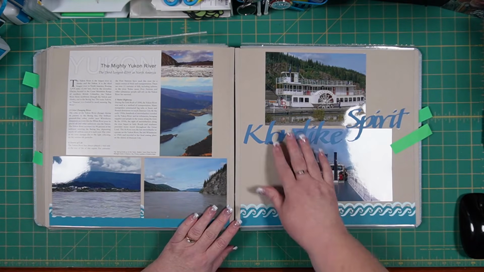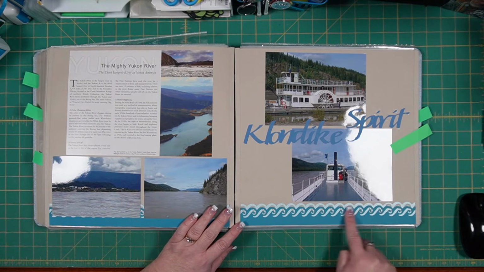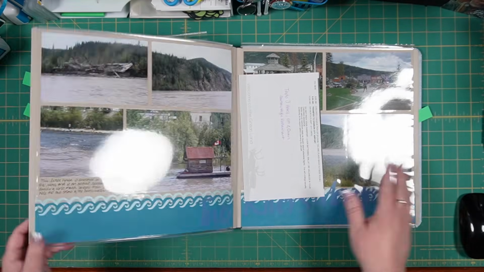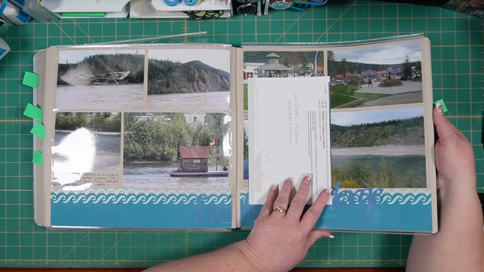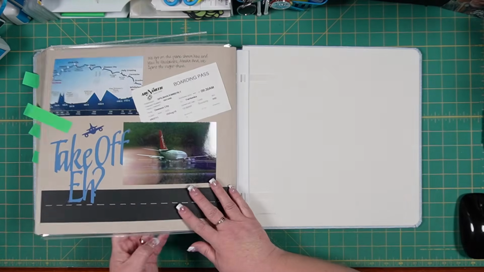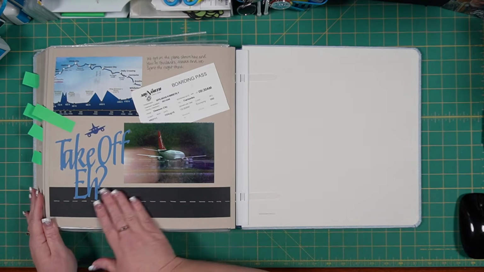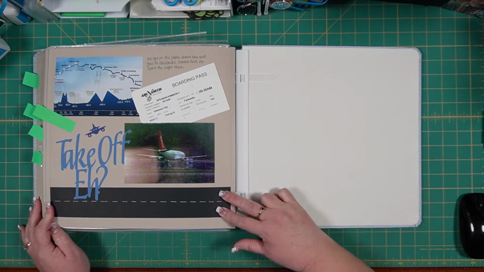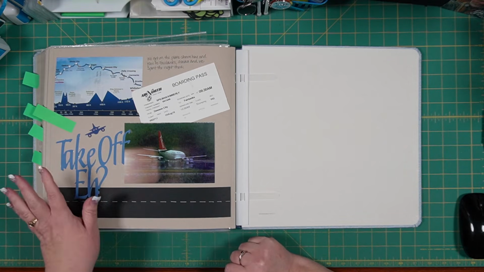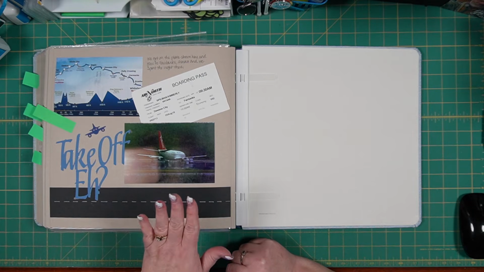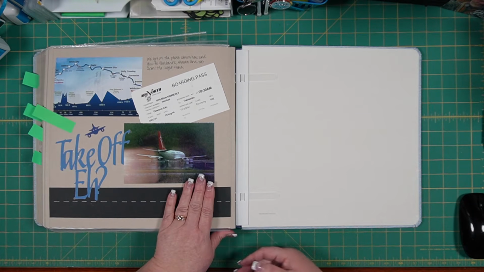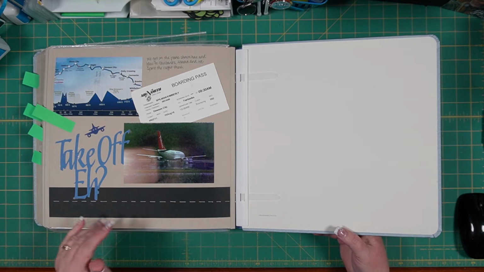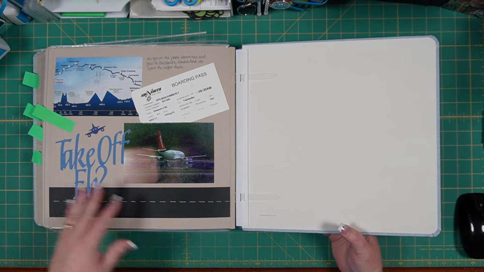All right, so we had that the whole time we were mining. Then we got on a paddle boat, and so we were back on water. So I have water down here, and the water the whole time that we were on the paddle boat. It just made sense to me to indicate kind of what we were doing and when. And then we took off on an airplane ride. So this is the runway for the airplane, and we flew from Dawson City in Canada to Fairbanks, Alaska, for the remainder of our trip, and that's in a separate album.